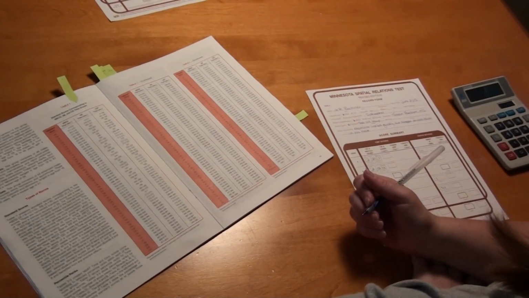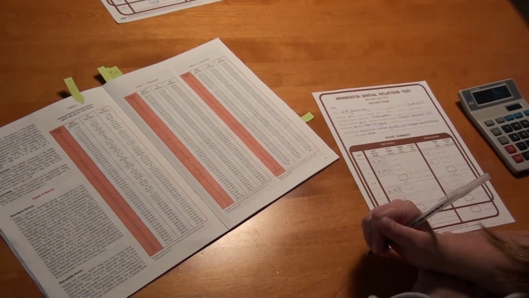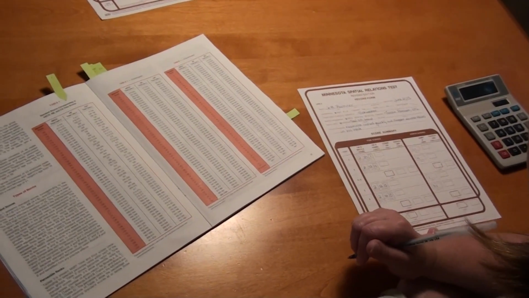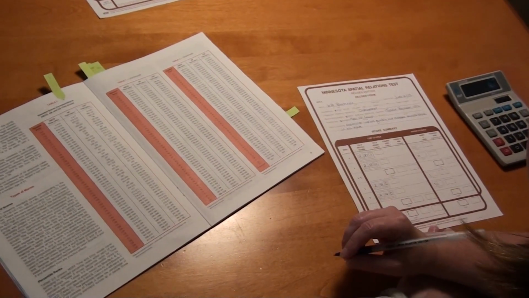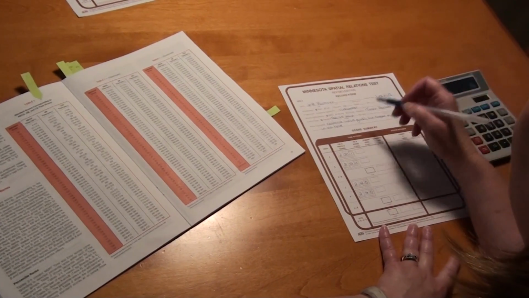I did include instructions on scoring in the wiki, but I thought maybe I would shoot a quick video of running through scoring Jeff's test so that you can actually see how it's done. This is the score sheet.